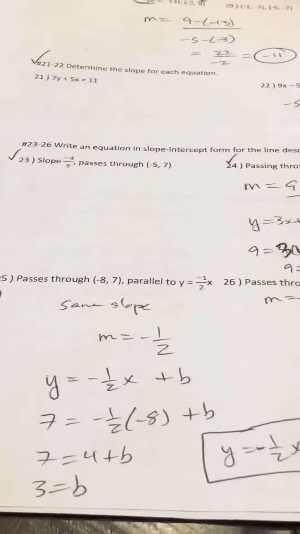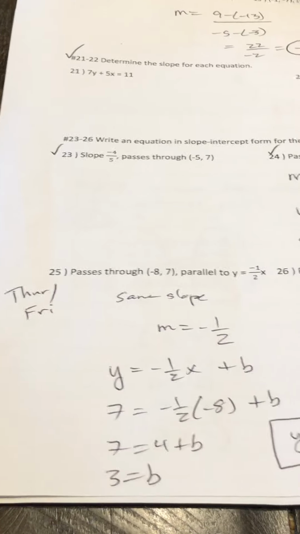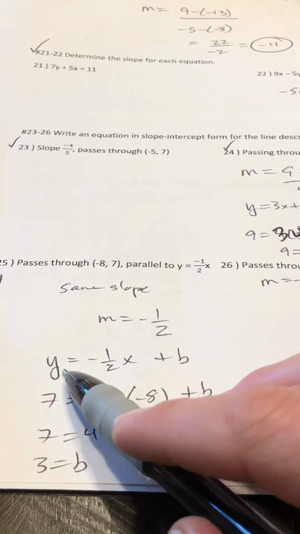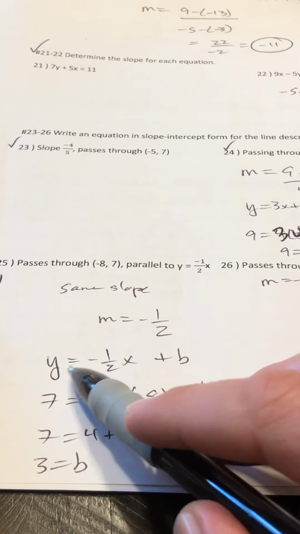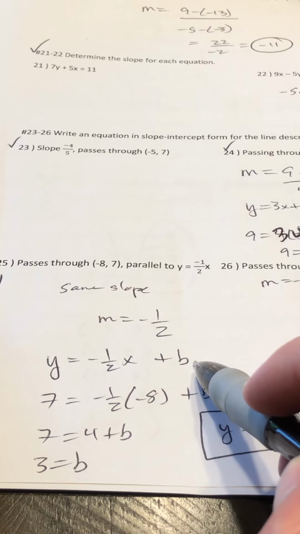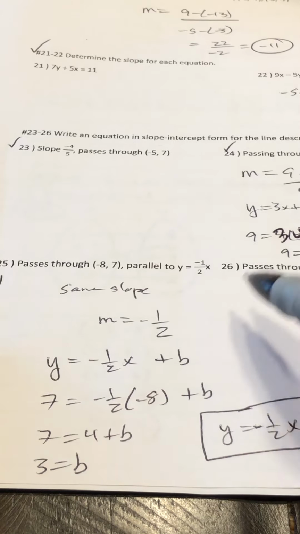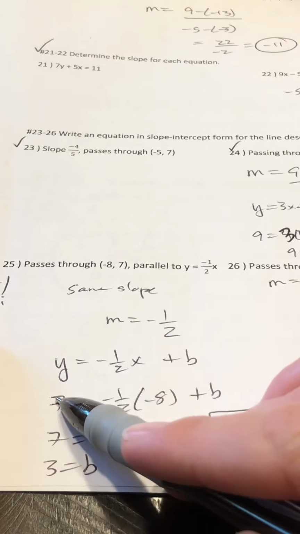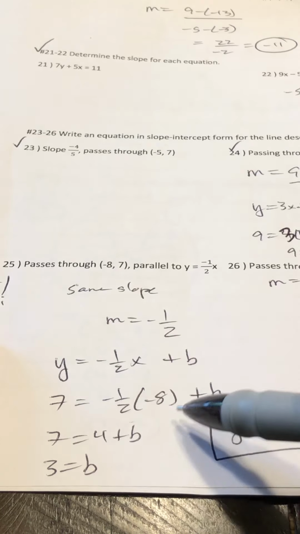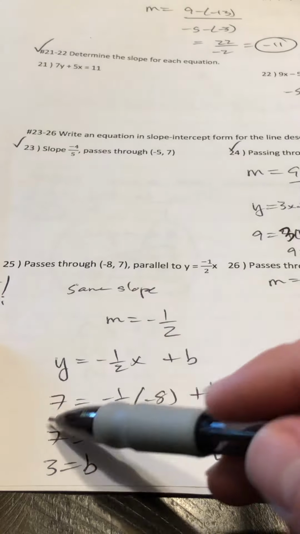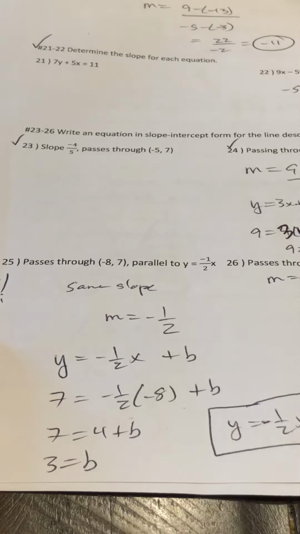You guys got to know that parallel lines have the same slope, all right? So your line is going to be y equals, I'm sorry, y equals 1/2 x plus b. It's just going to have a different y-intercept. This y-intercept is 0. Yours has to be different, or I made a boo-boo. Plug 7 in for y, a negative 8 in for x, plus b. 7 is equal to 4 plus b. b is 3.